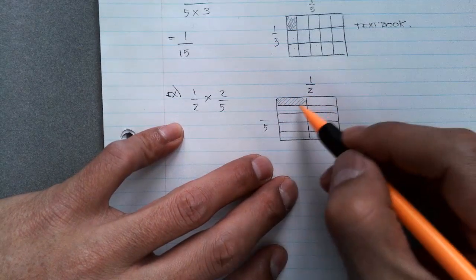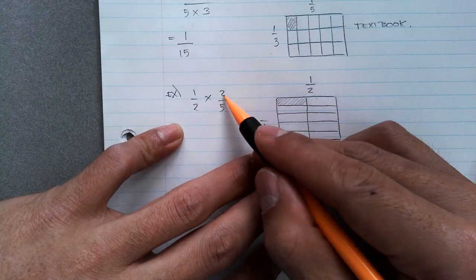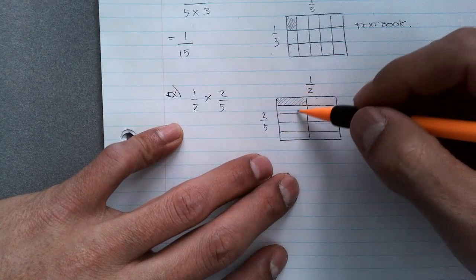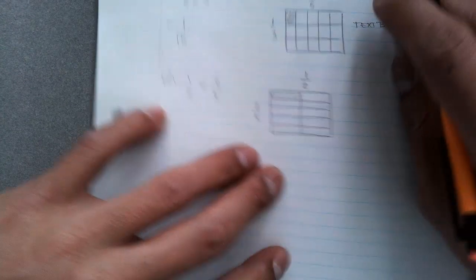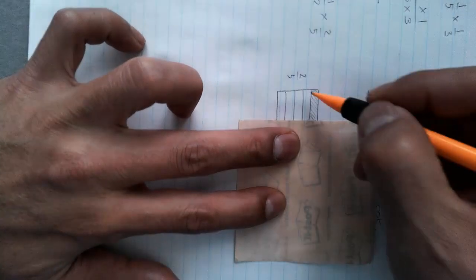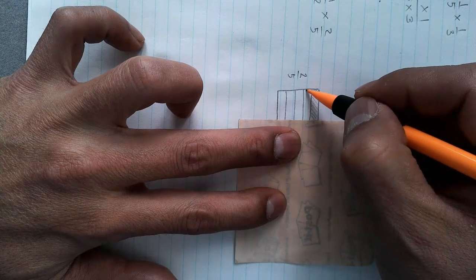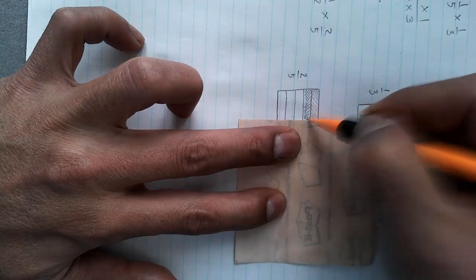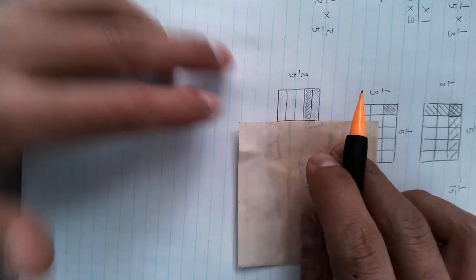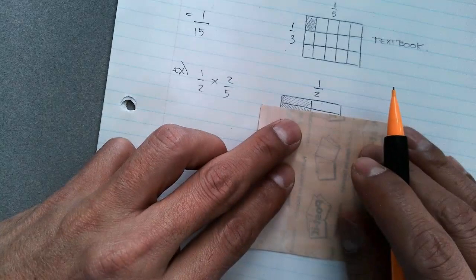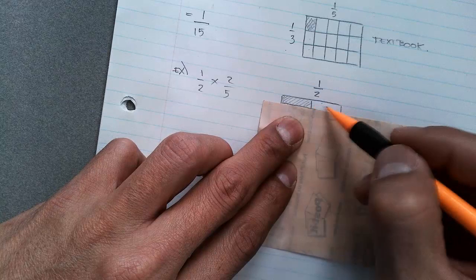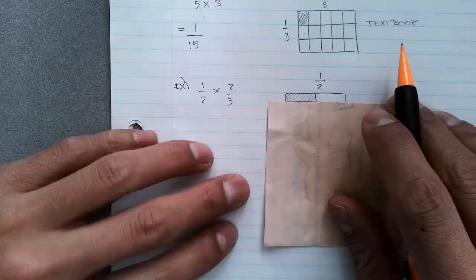But we can't just shade that because that's just the length. We want to shade in 2/5 of this width, so we're going to have to shade in 2 of these. Okay, again, I should turn this sideways. Here's my fifths, but now I have to actually shade in not just 1 but 2, like so. Okay, so now we have 2/5 shaded from this width, and we also have 1/2 shaded of this half length.